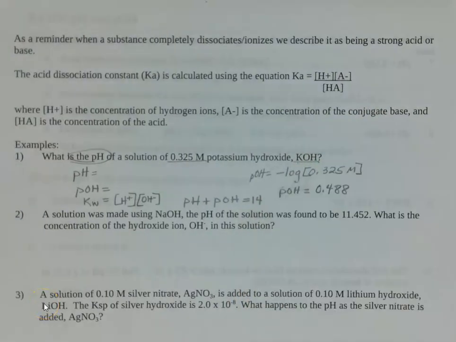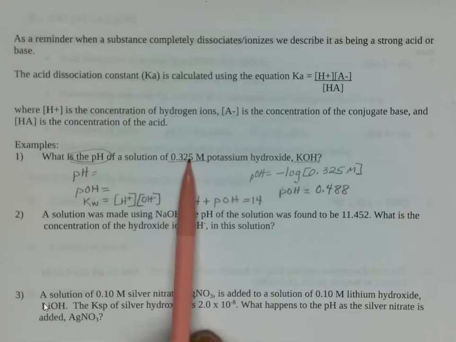Okay, so I put it in and I get a pOH of 0.488. And again, if I'm looking at significant digits, I have 3 there, and there's my 3 afterwards.